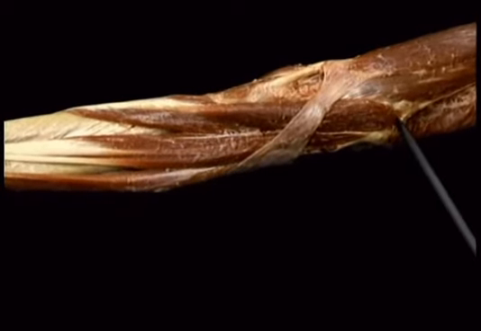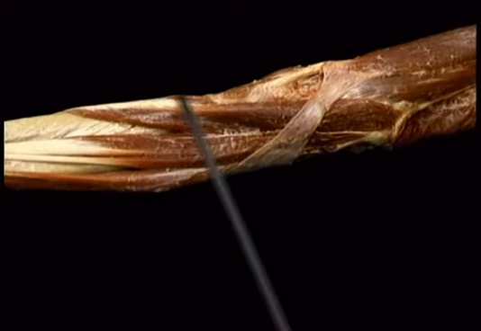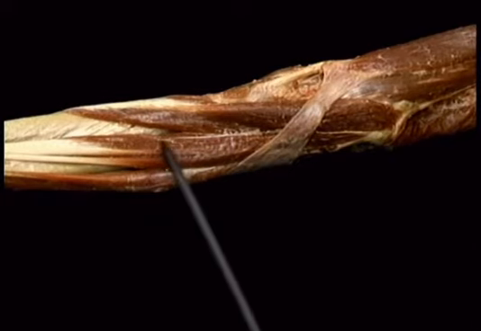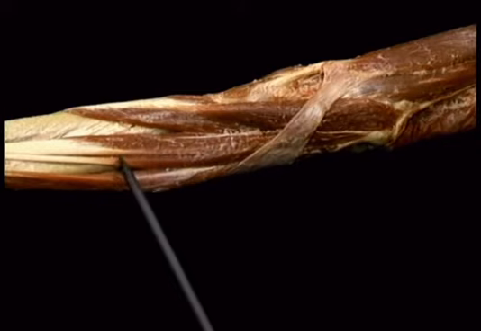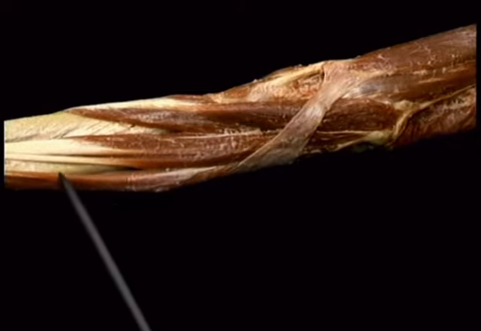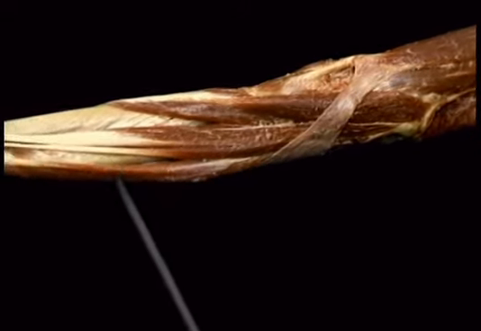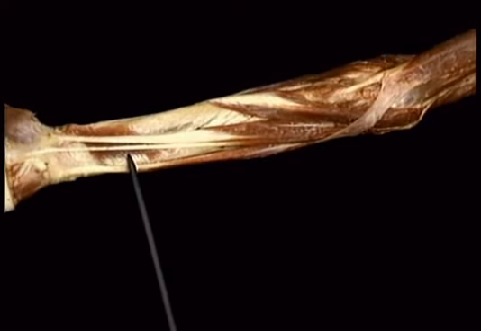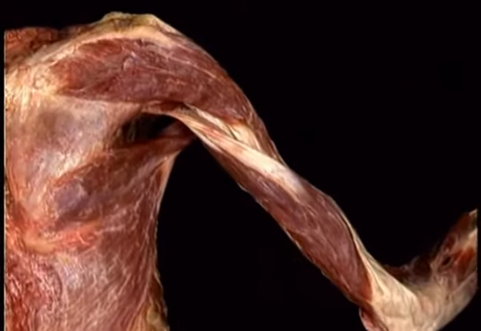Here's pronator teres crossing over from the medial epicondylar ridge to the radius. Also arising from the medial epicondyle, here are flexor carpi radialis, palmaris longus, and flexor carpi ulnaris. Here's pronator quadratus, deep to everything.